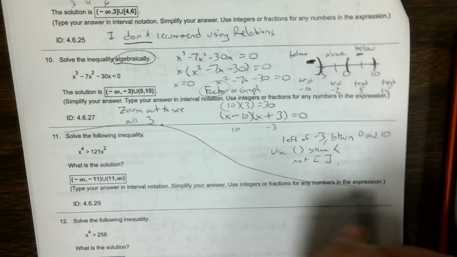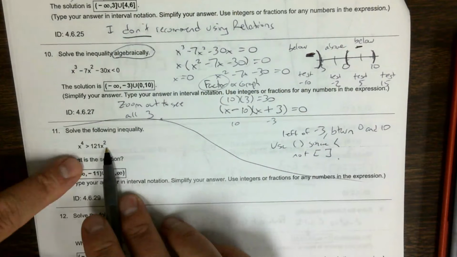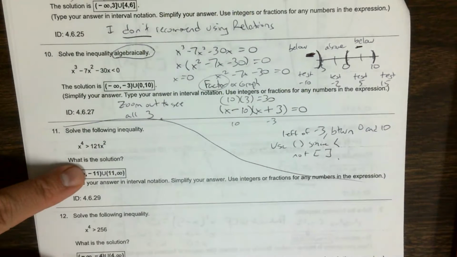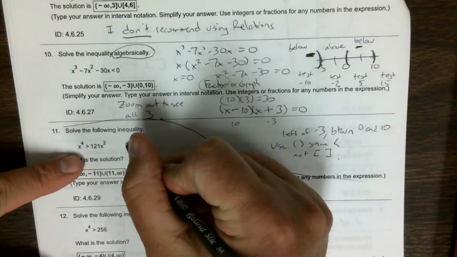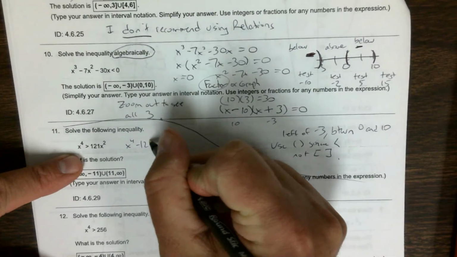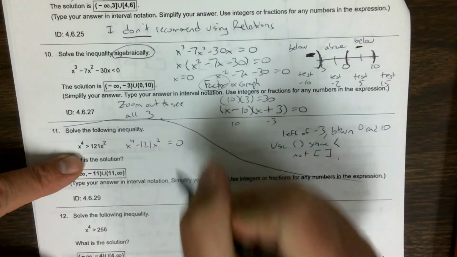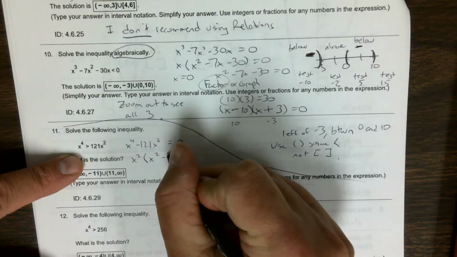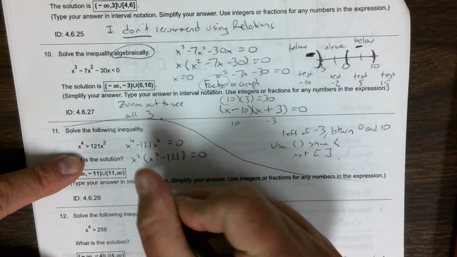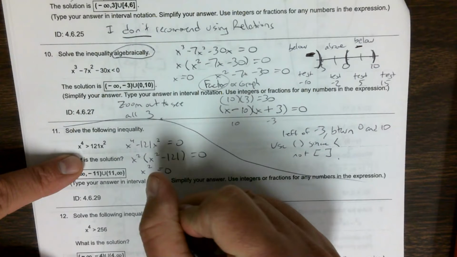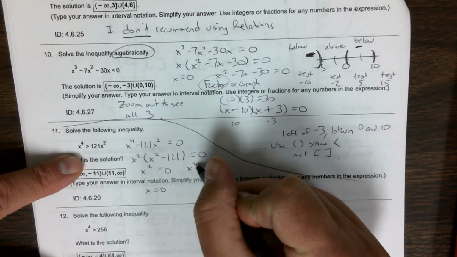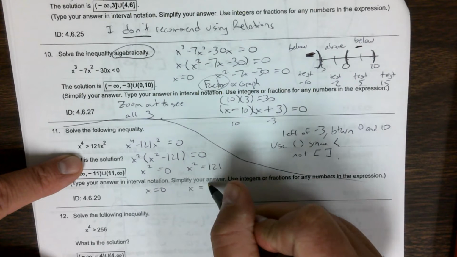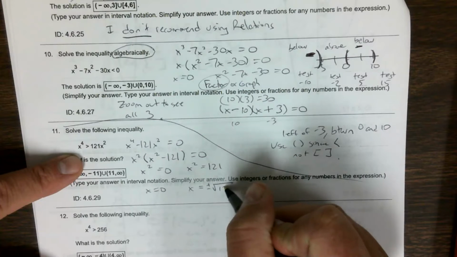Okay, on this one, don't be tempted to divide. On this one, you want to say x to the 4th minus 121x squared equals 0. Factor out your x squared, and then x squared is 0, so x is 0, and x squared is 121. So you can do your square root of 121, or maybe y'all know it's 11.